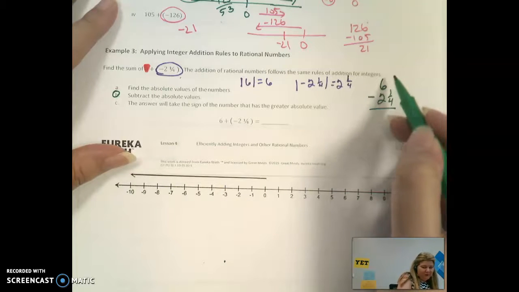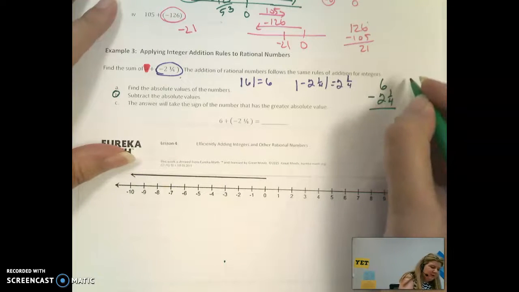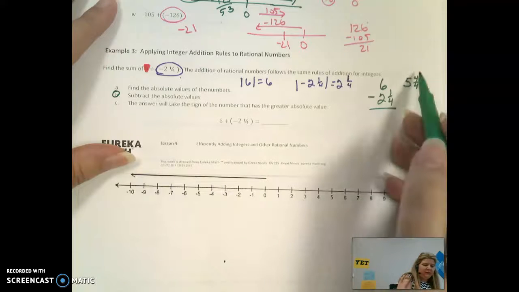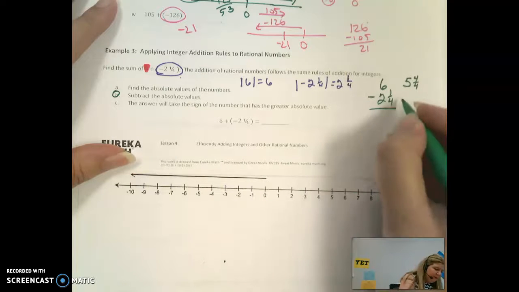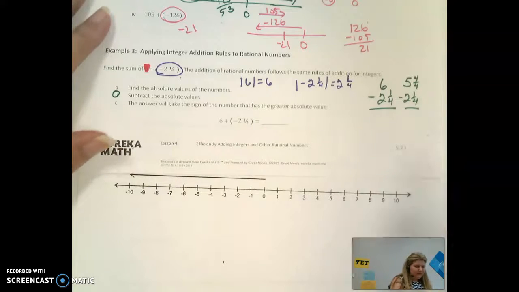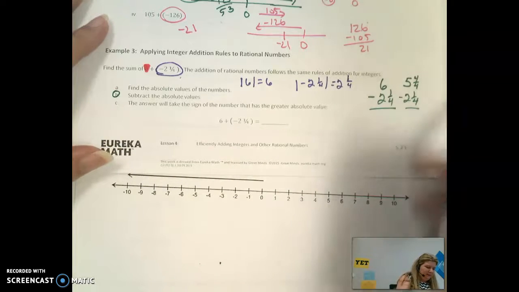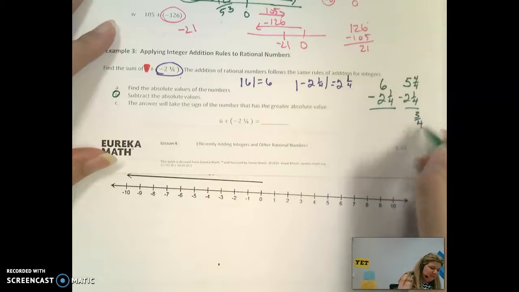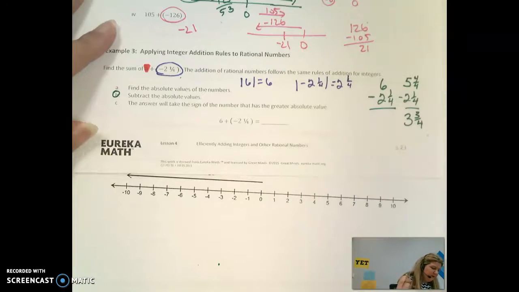I prefer to have a fraction part here, so I'm going to rewrite 6 as 5 and 1, and I wrote the 1 as 4/4, minus 2 and 1/4. You could also change each of these to mixed numbers. This is just my preferred way to do this. So 4/4 minus 1/4 is 3/4, 3 3/4.